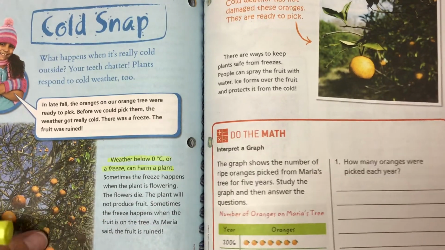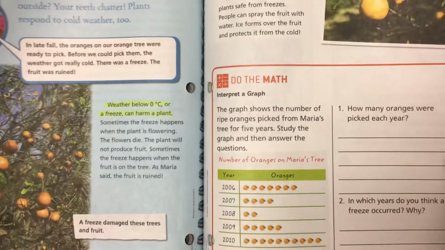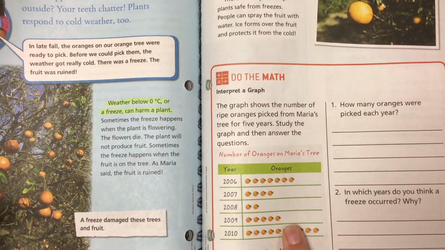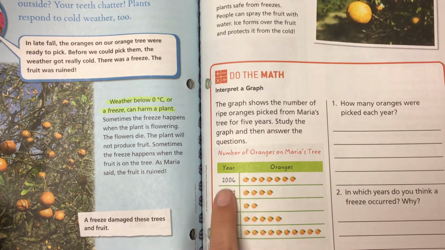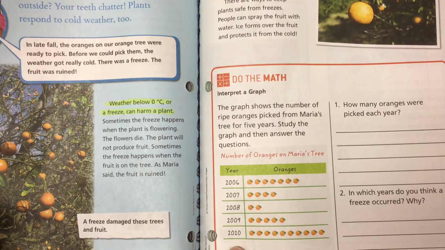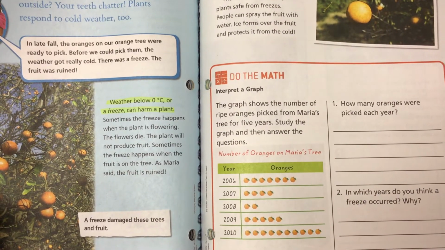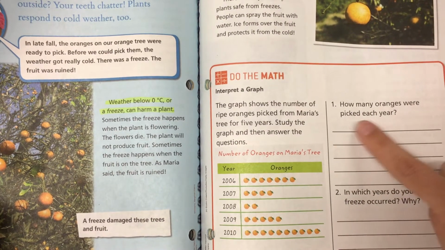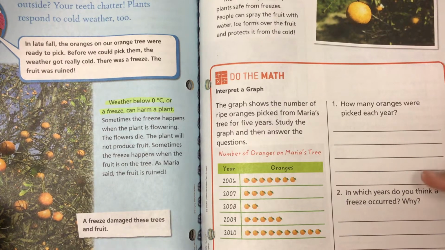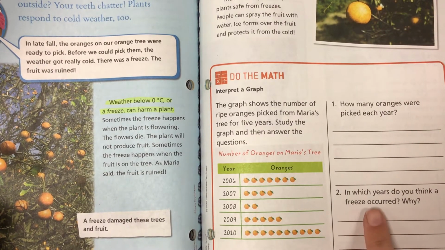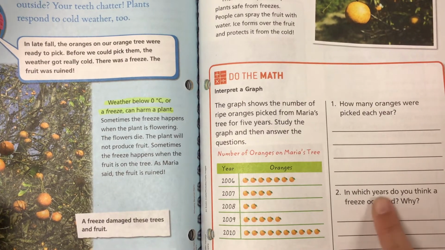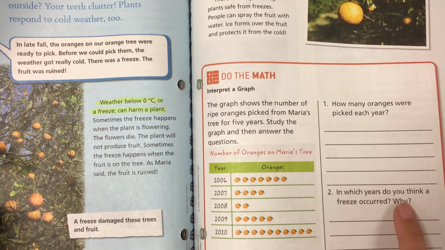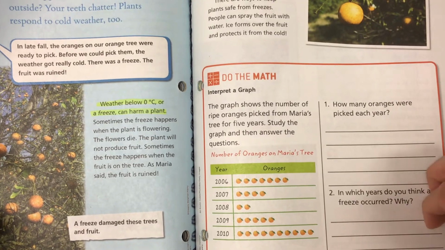So go ahead and look at the do the math section. The graph shows the number of ripe oranges picked from Maria's tree for 5 years. Study the graph and then answer the questions. How many oranges were picked each year? In which years do you think a freeze occurred? Make sure to answer that question and then tell us why.